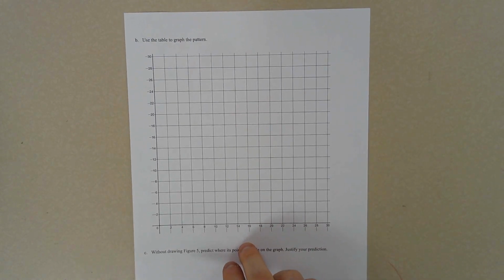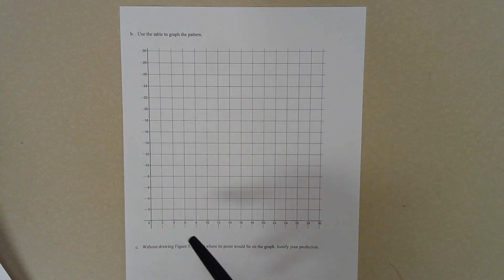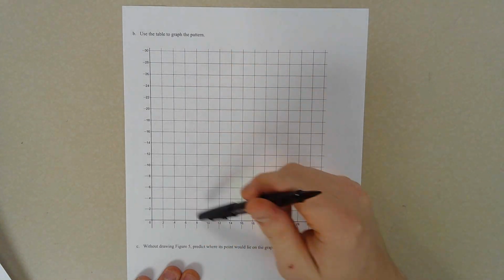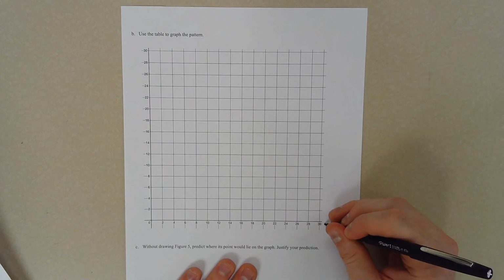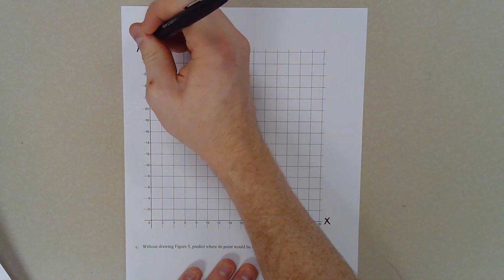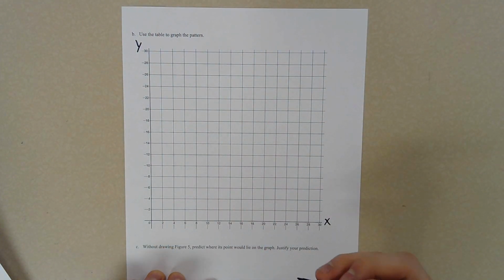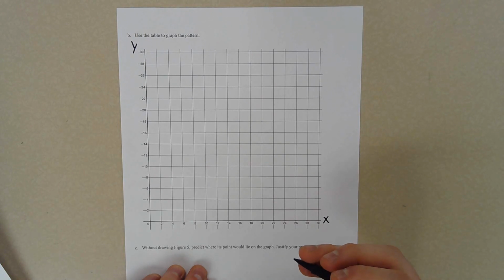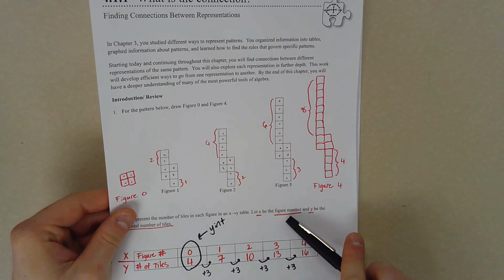In part B here, it says use the table to graph the pattern. Now, whoever made this graph for us was nice, and they already made our axis for us. There's a couple things that are missing on this graph. We're missing our x and our y labels. We have our 0, that's the origin. We also need our labels. Guys, they told us let x be the figure number.